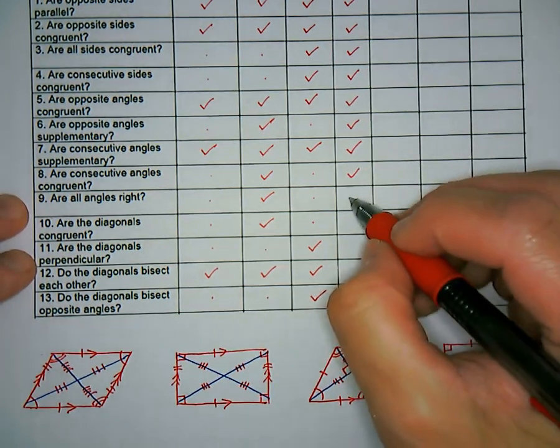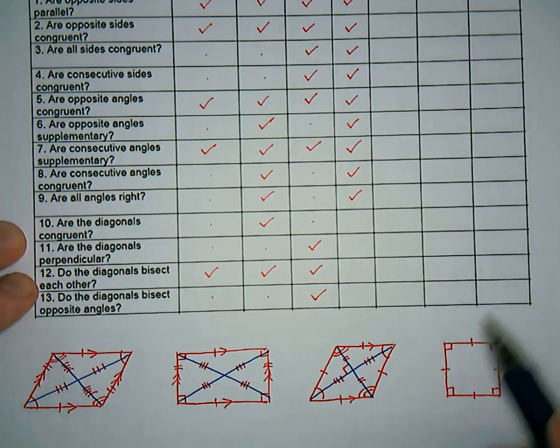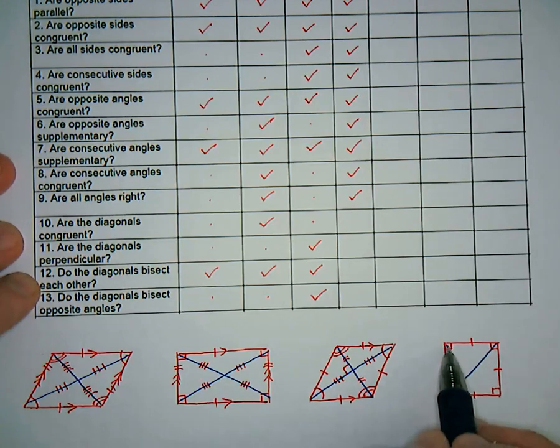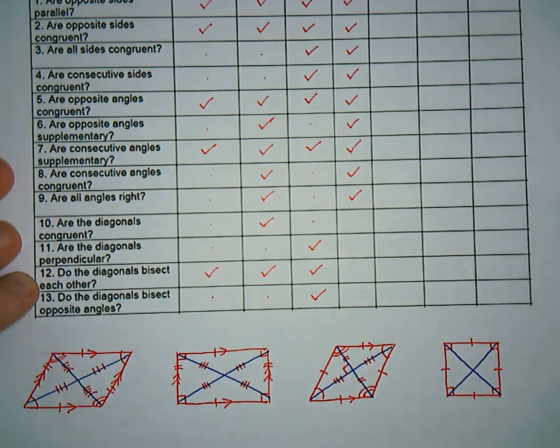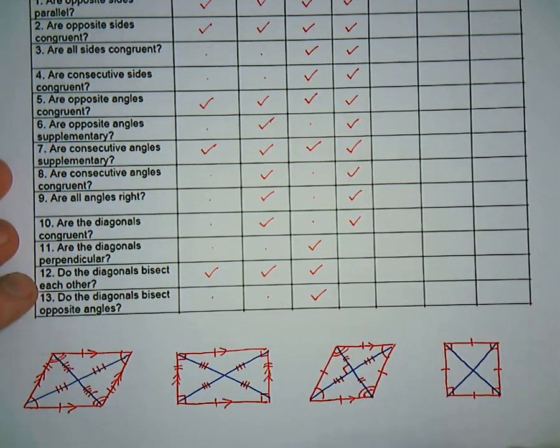Are all the angles right? Yes, they are. Are the diagonals congruent? So you've got this diagonal here congruent to that diagonal there. Absolutely, those are congruent. Are the diagonals perpendicular? Matter of fact, they are. Okay. Do the diagonals bisect each other?